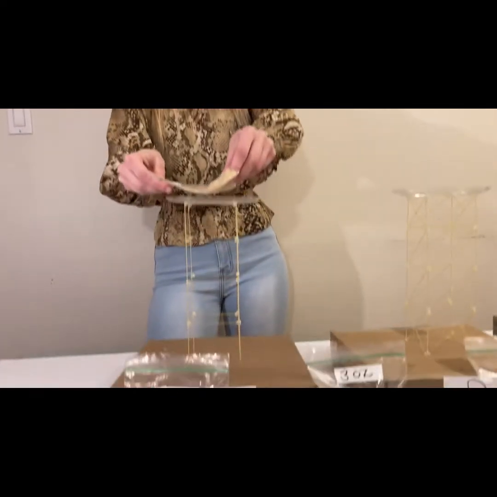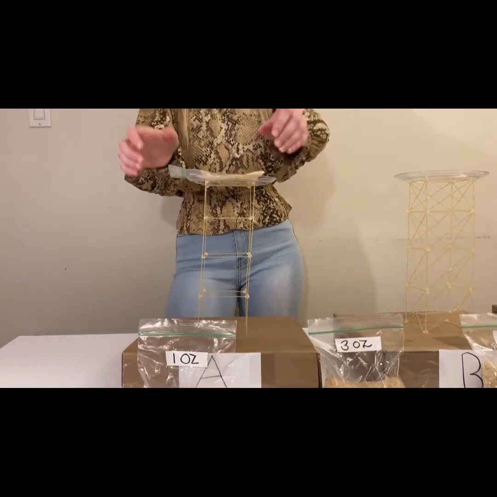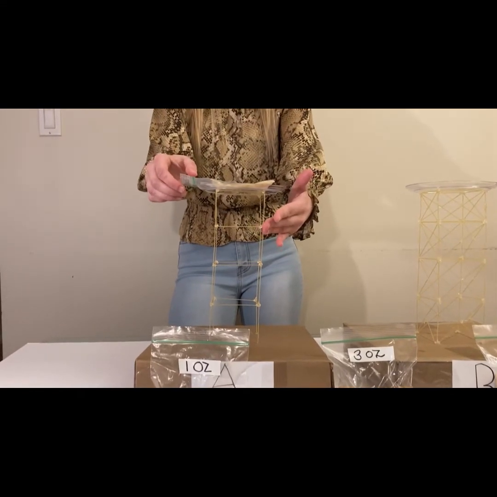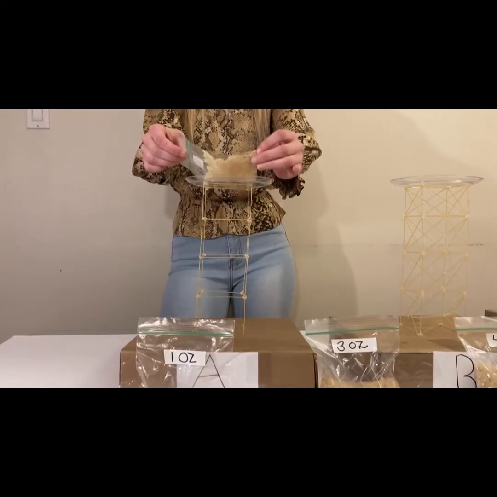Now we're going to test structure A, and we're going to see how well it can hold 2 ounces of rice. Let's see. So we can see it's pretty wobbly, and if we put any more on, it will likely collapse. So now we're going to test structure C. And because we know that structure C was built with a much stronger material than structure A was, we're going to start out with 6 ounces.